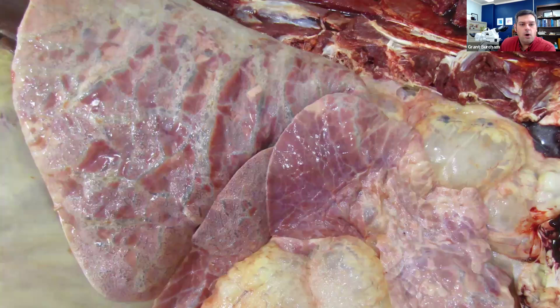And so this is the opened chest cavity of that heifer. So the head's to the right, tail's to the left, and these pink structures are lung lobes. And you might notice that there's areas where it's really pink, and there's areas where it's kind of white.